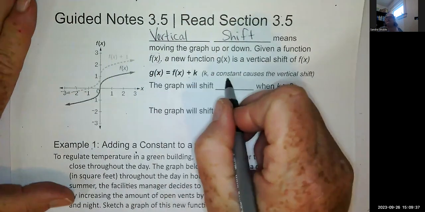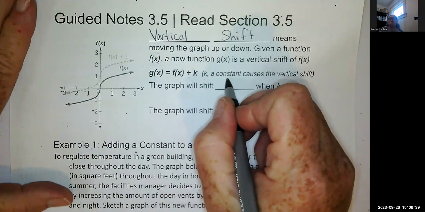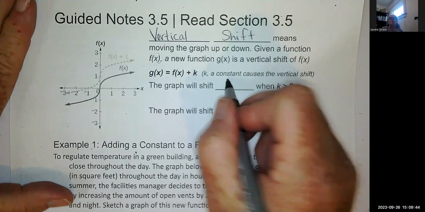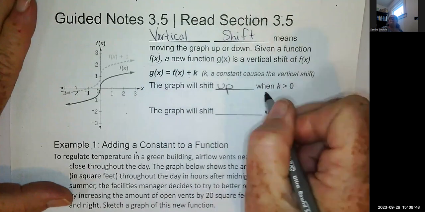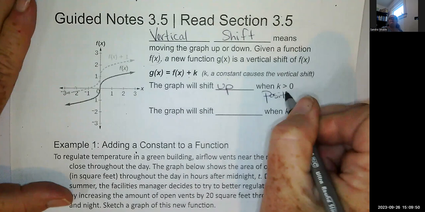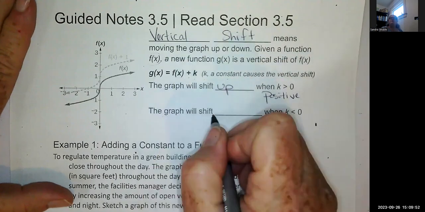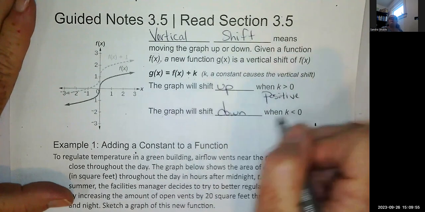K is a constant. It cannot have an x in it. It has to be just a number. Okay, and it causes the vertical shift either up or down. The graph will shift up when K is positive. When that constant is positive, the graph will shift down when it is negative.